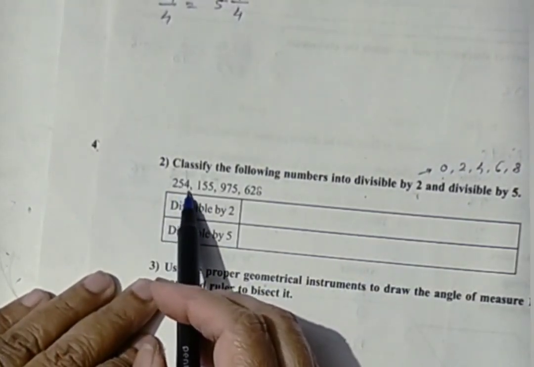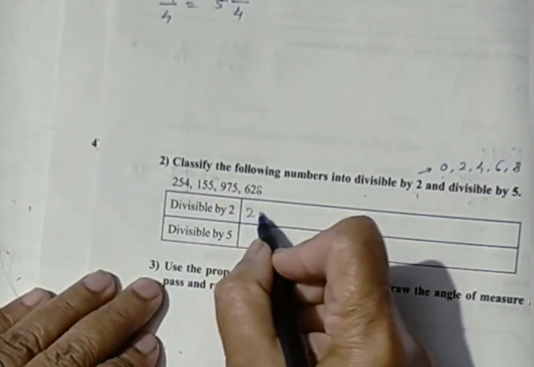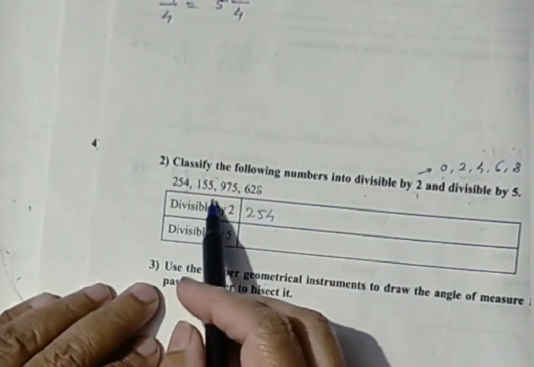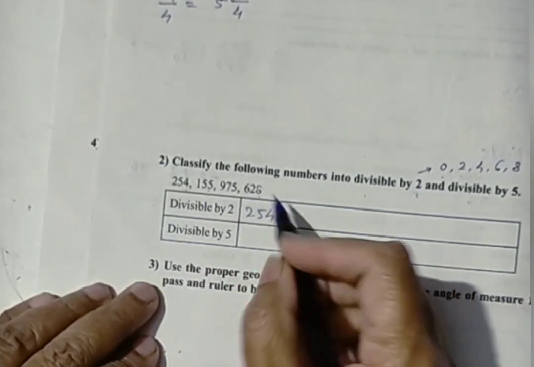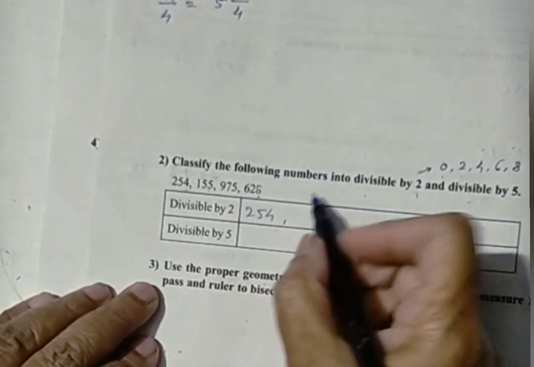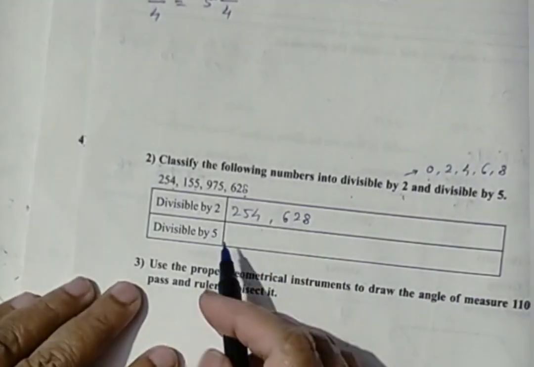254, 4 is at units place, so divisible by 2. Then here 5, here also 5, here is the 8, so 8 at units place, this number is also divisible by 2.